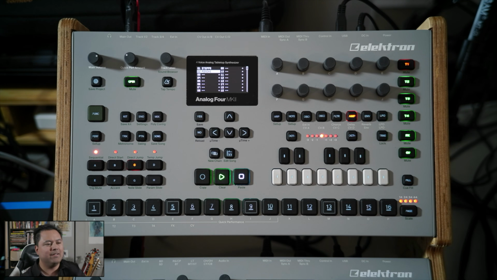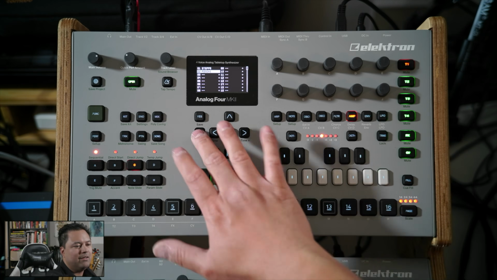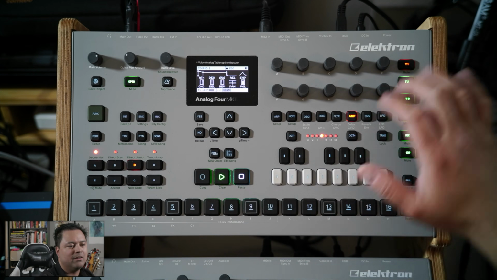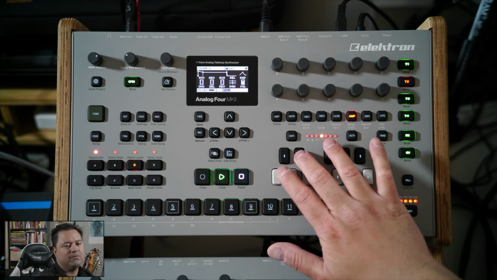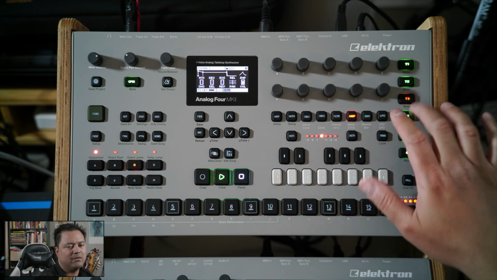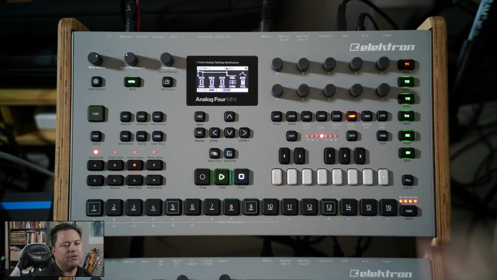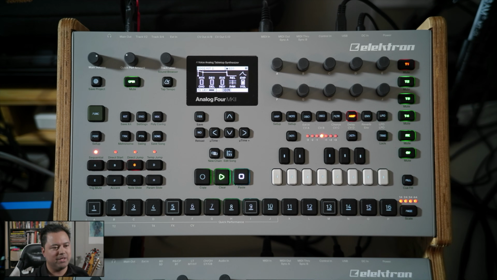So clearing, it's kind of misleading in the sense that it doesn't like delete the kit. It just makes it so you can start over from a fresh kit. So what we have here is just 4 basic sounds. So that's the best way to start with a new kit.